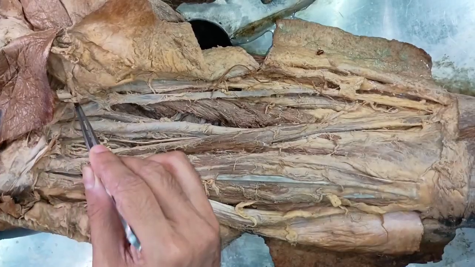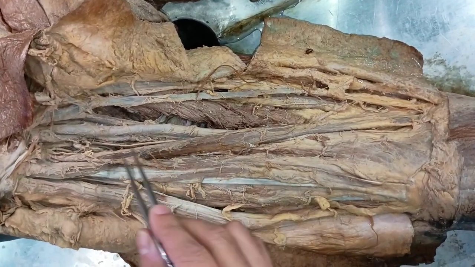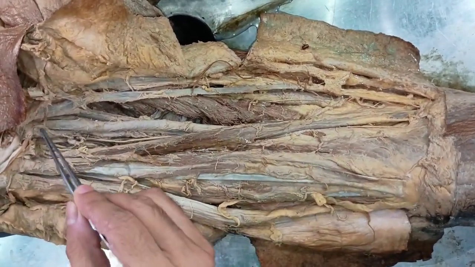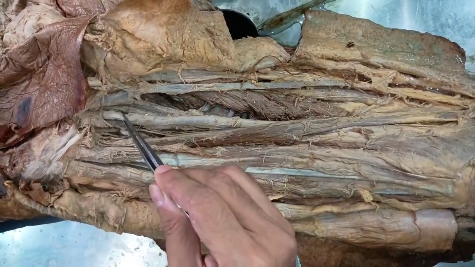This was our inguinal ligament, the base, and here we have got the apex. Now if we move towards the apex, here there are a few superficial branches of the femoral artery. So this is the femoral artery, right?